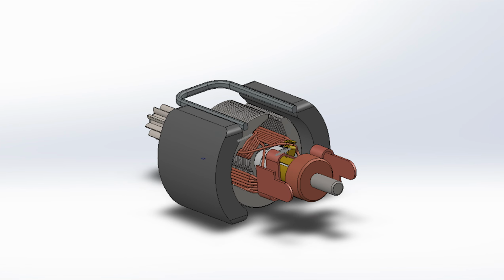The north poles will be attracted to the south poles of the permanent magnet, and the north poles will be repelled by the north poles of the permanent magnet. Because of the constant repelling and attraction between the temporary magnetic field and the permanent magnetic field, the rotor rotates. And that's how DC motors work.